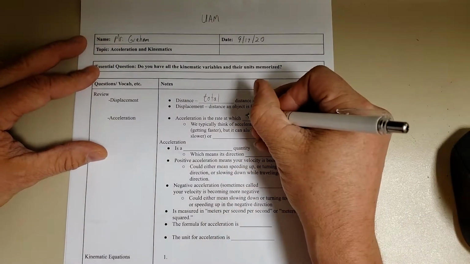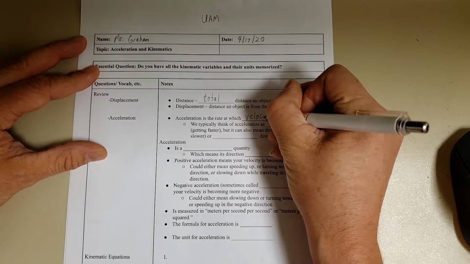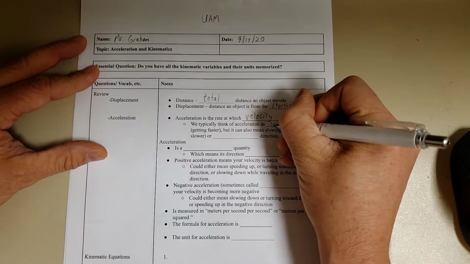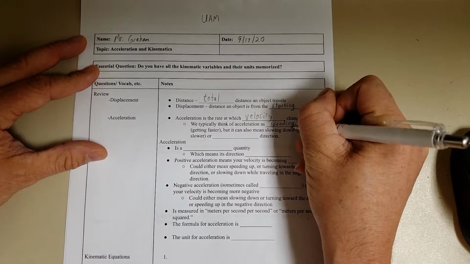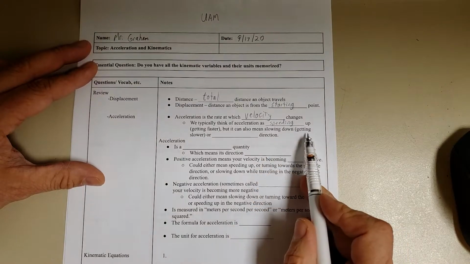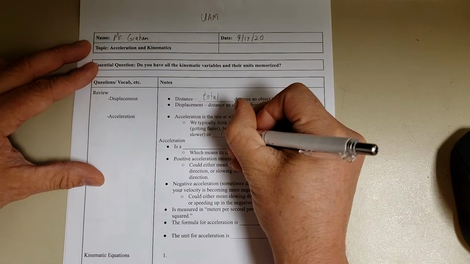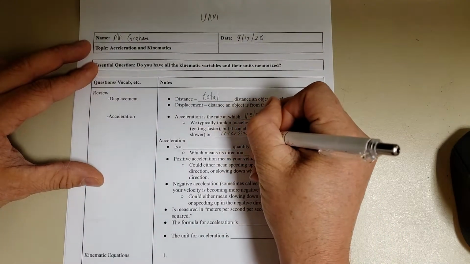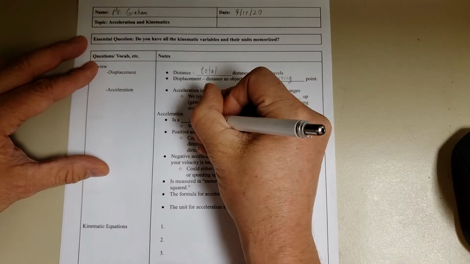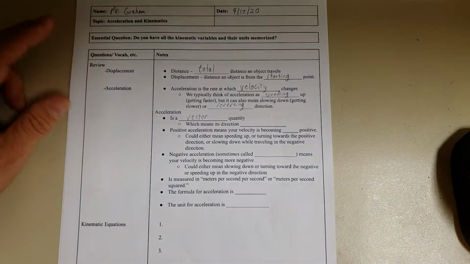The acceleration of an object is just the rate at which its velocity changes. We typically think of acceleration as speeding up. When most people that don't know physics talk about acceleration, they think it means speeding up, but it also means slowing down or actually reversing direction. Speaking of acceleration, it is a vector quantity, so it has a direction.